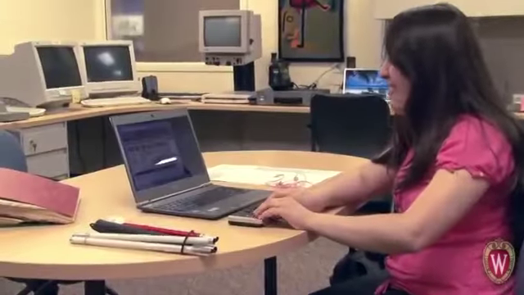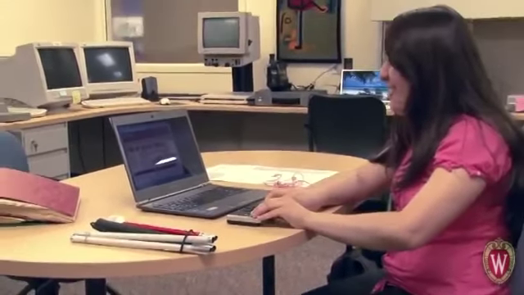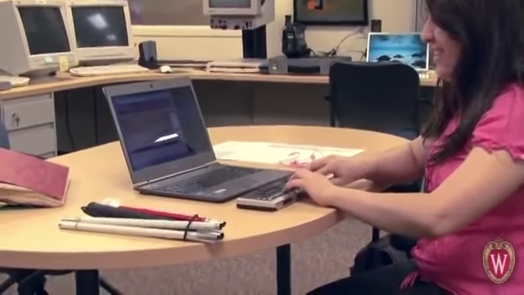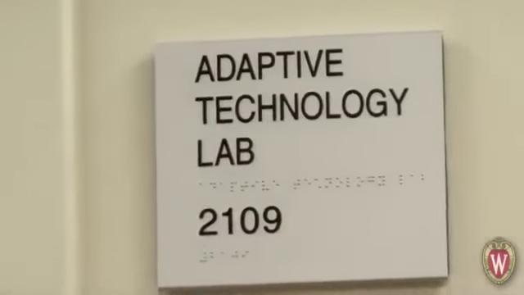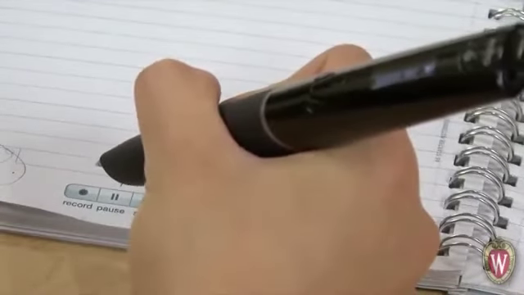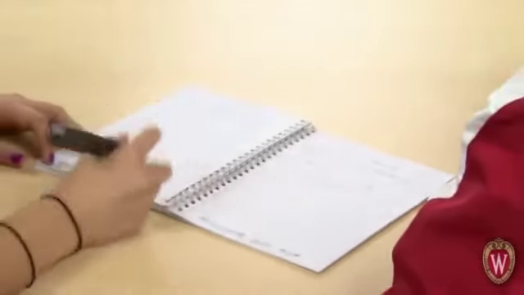A student uses her laptop with a refreshable braille display. Student writes in a notebook with a smart pen. In 1998, Section 508 of the Rehabilitation Act was enacted to eliminate barriers in information technology, open new opportunities for people with disabilities, and encourage development of technologies that will help achieve these goals.